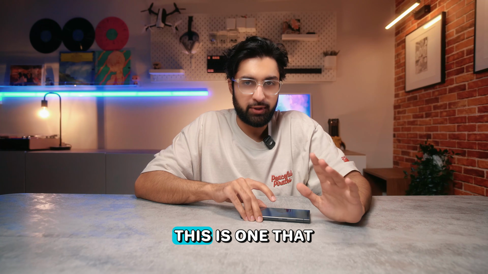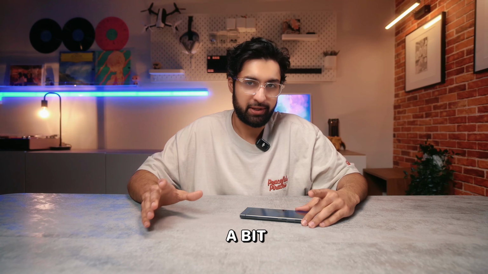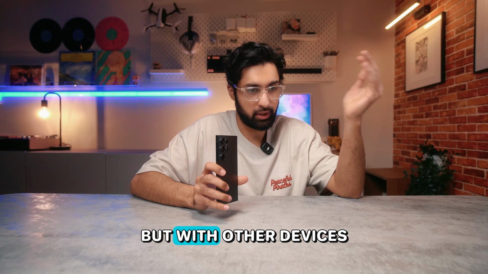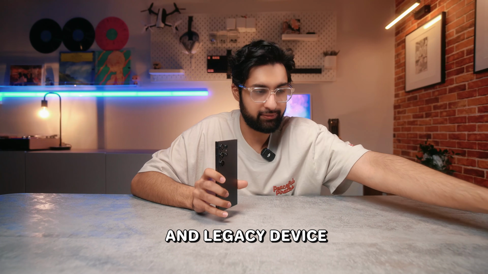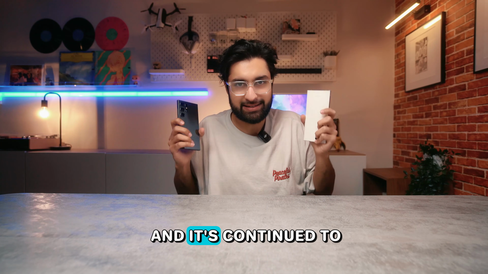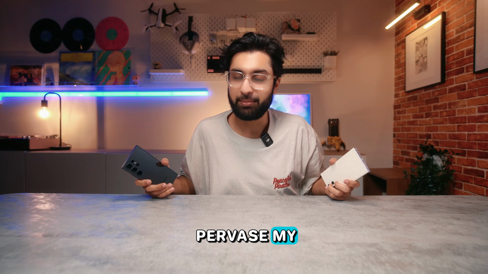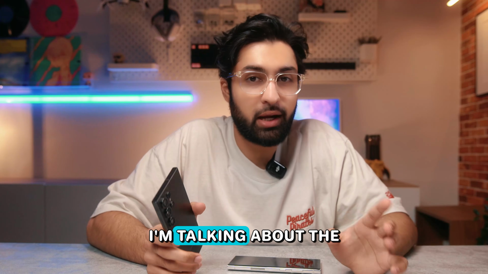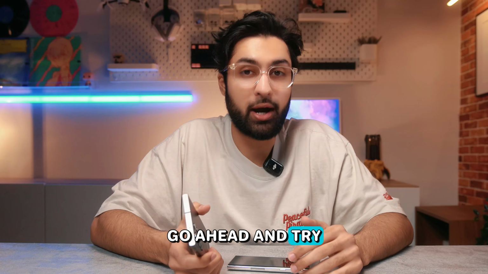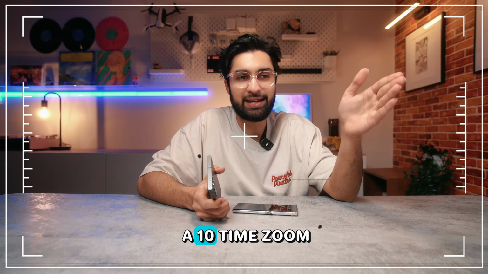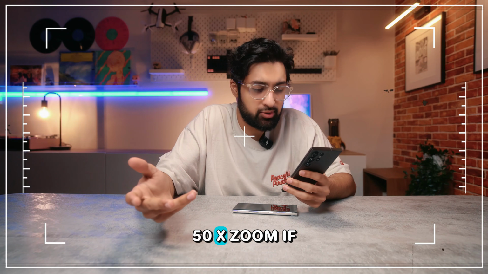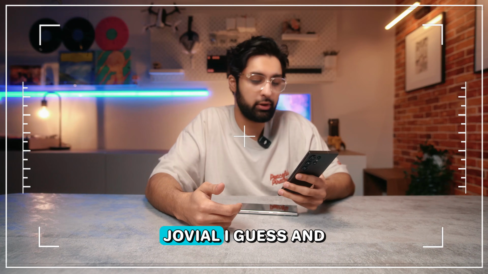So the first issue, this is one that I've back tested quite a bit just because it's so bizarre, okay? And not just with my device, but with other devices and legacy devices. We're talking about the S23 ULTRA as well, okay? So I've tested this and it's continued to pervade. I'm talking about the zooming capabilities, okay? If you have an S24 ULTRA, go ahead and try this right now. Go ahead and do a 10 times zoom on something. Just do a nice little 10x zoom, 50x zoom if you're feeling a little bit more jovial, I guess.